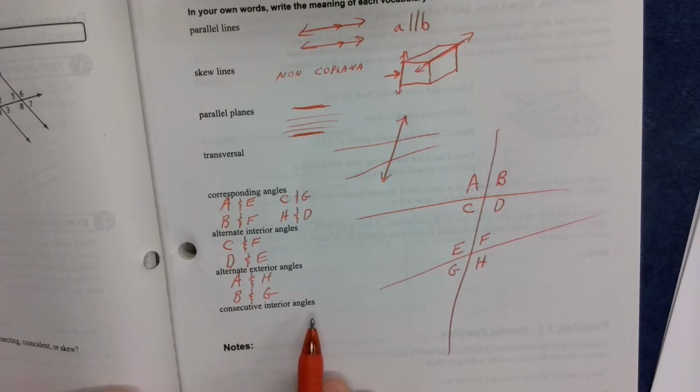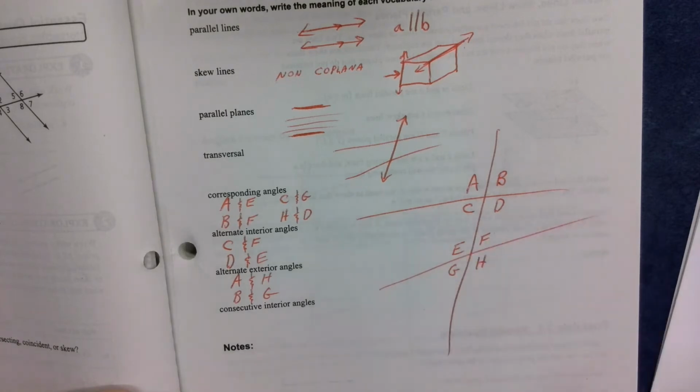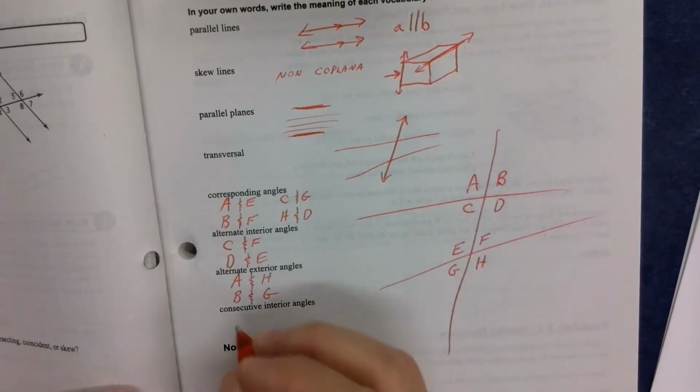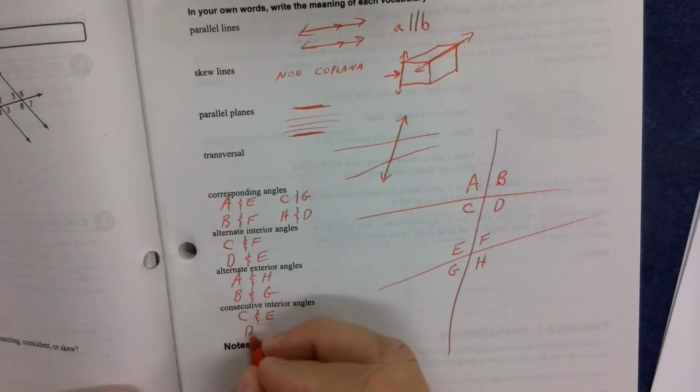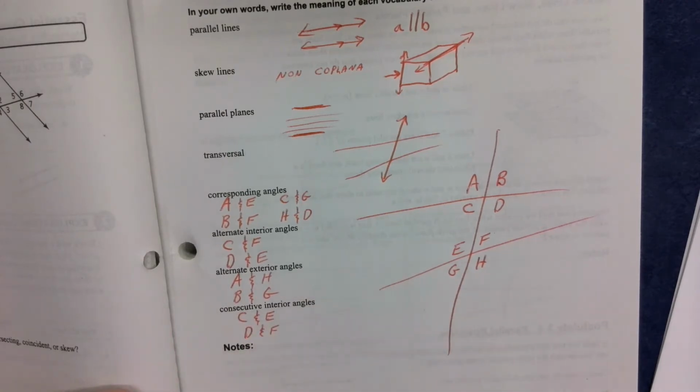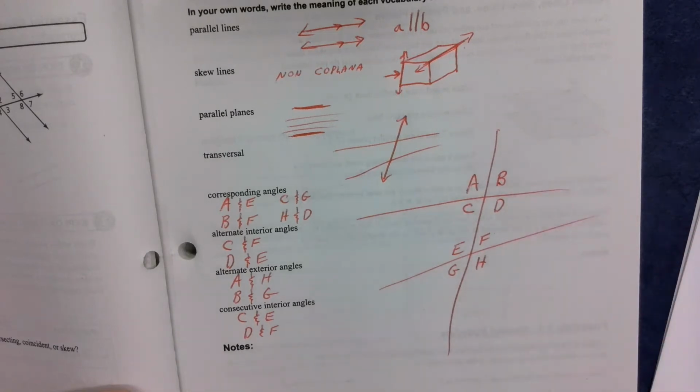And then consecutive interior angles. Consecutive interior angles are the ones that are on the inside. So C, D, E, and F are all interior angles, but consecutive ones are on the same side of the line. So C and E and D and F. Okay, so those are the names. Now, we could also have consecutive exterior angles if we wanted to. That would be A and G and B and H, consecutive exterior angles.